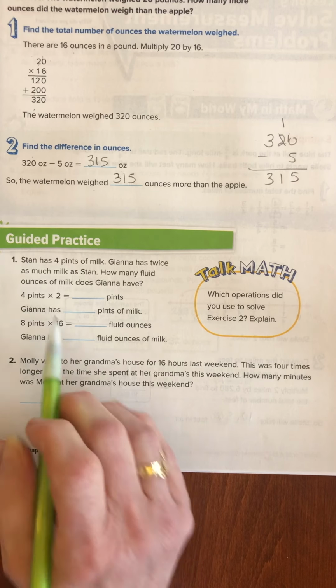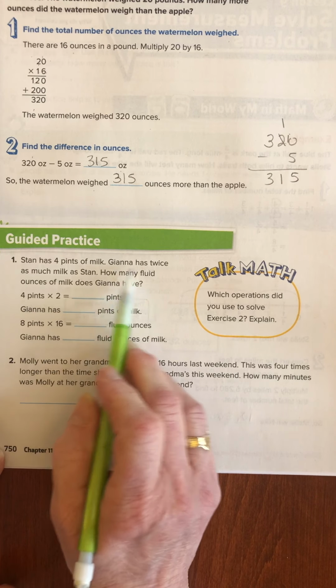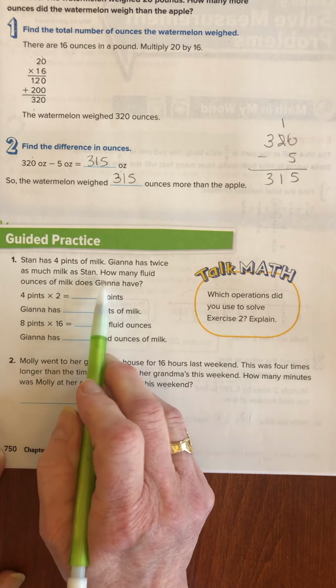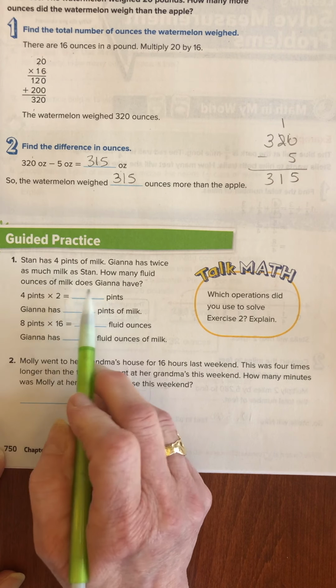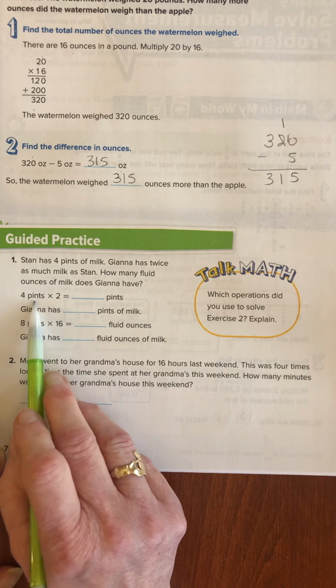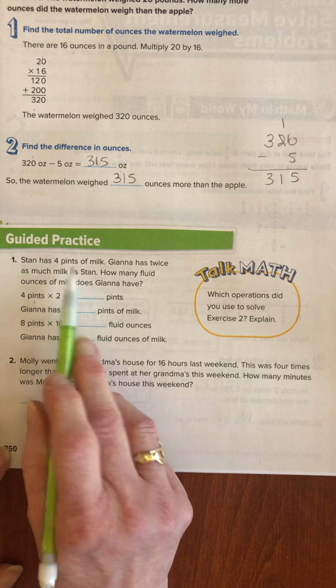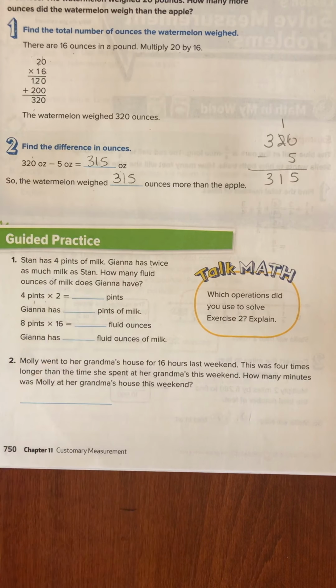Okay, so Stan has 4 pints of milk. Gianna has twice as much milk as Stan. How many fluid ounces of milk does Gianna have? So it's 4 pints, right? And she has twice as many. So it's 4 times 2. So that would be 8 pints.